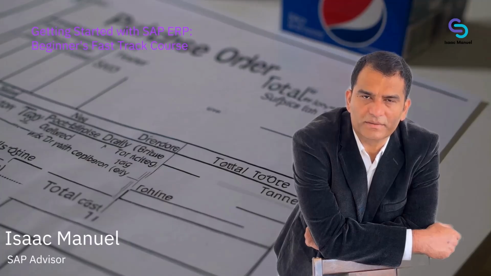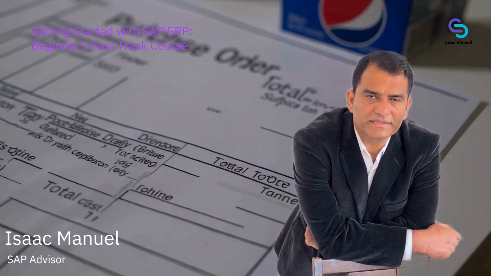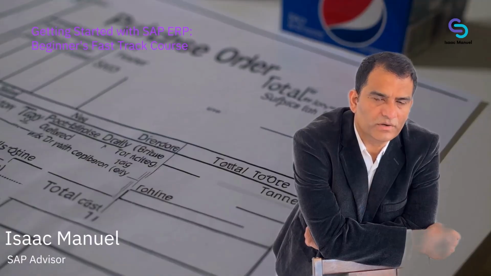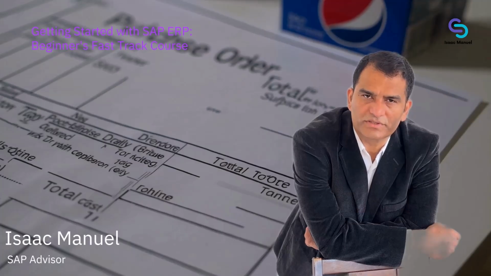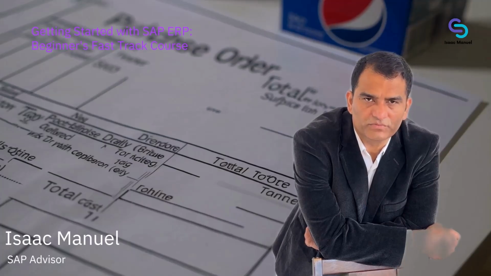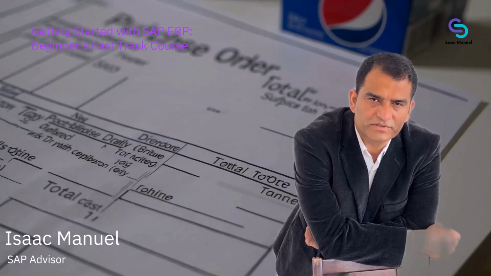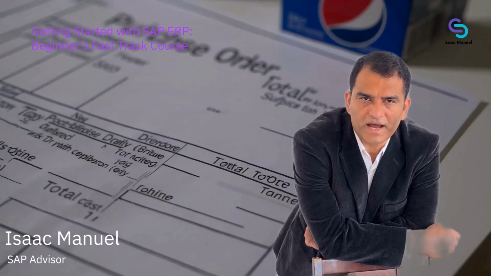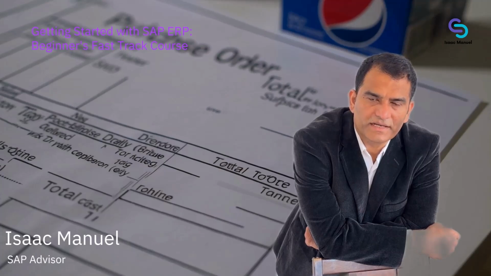What if the vendor number was incorrect or the currency mismatched the supplier agreement? As you follow along, reflect on your own organization's process. How are purchase orders typically created and tracked? Could greater clarity and consistency improve your supplier relationships or reduce order delays? Let's dive into the workflow and discover how SAP ERP streamlines every step of the purchase order lifecycle.